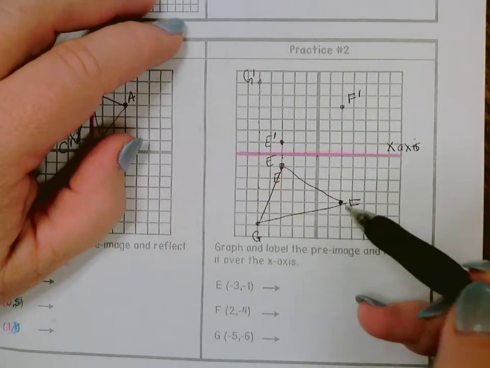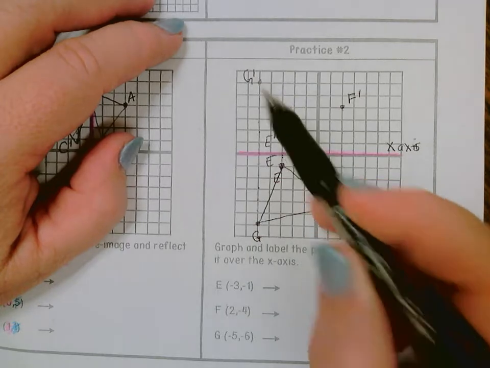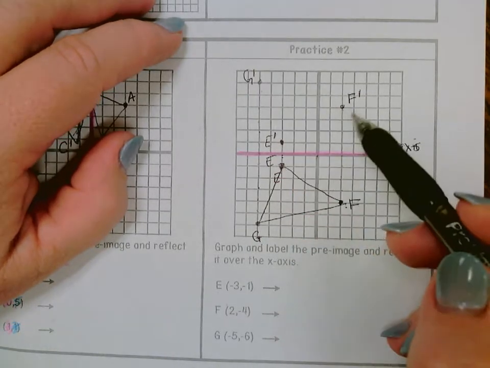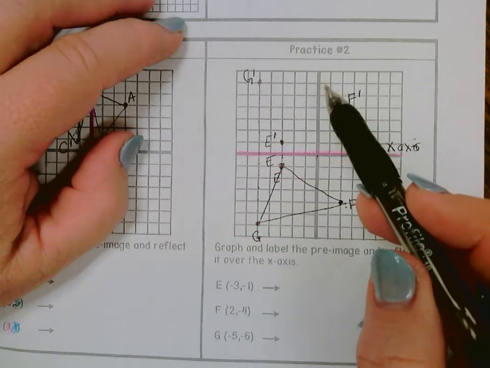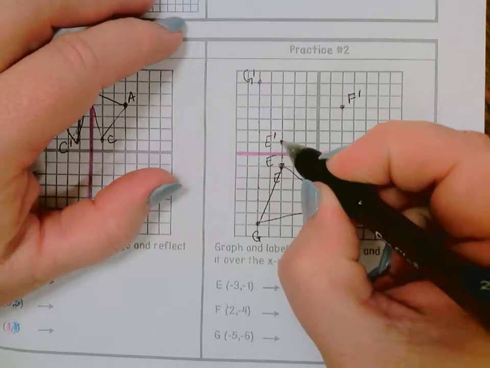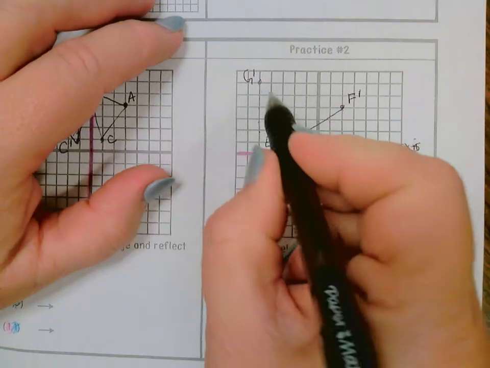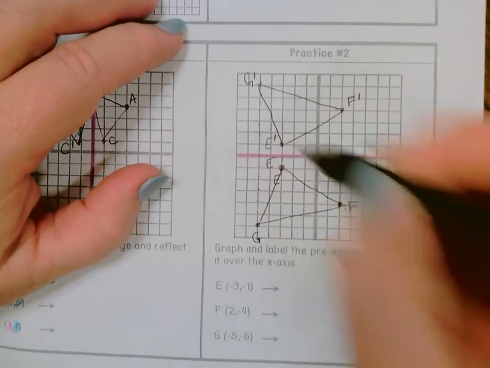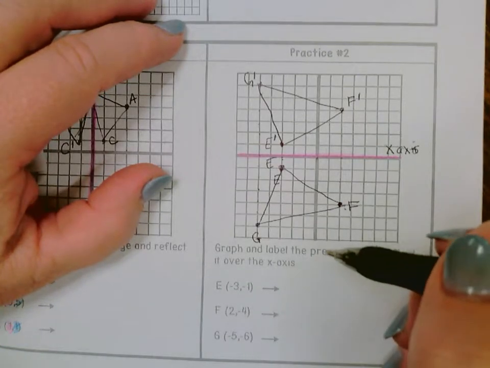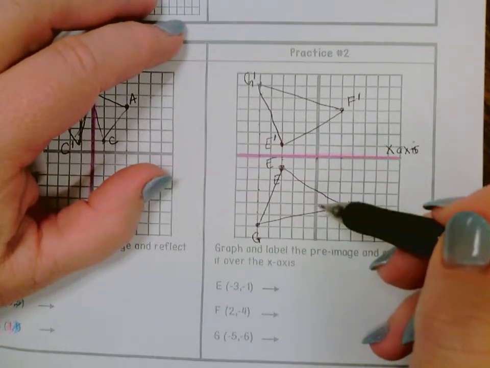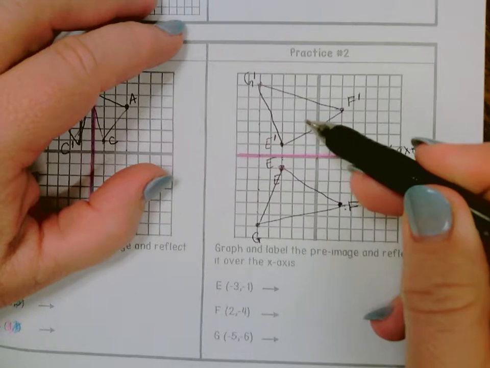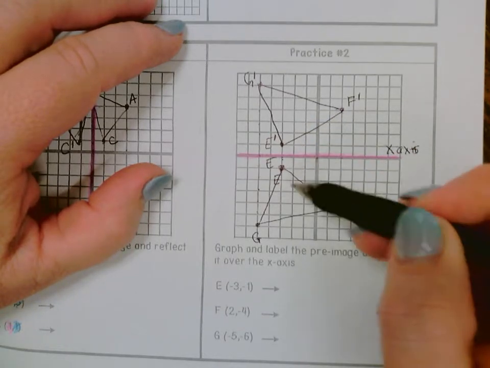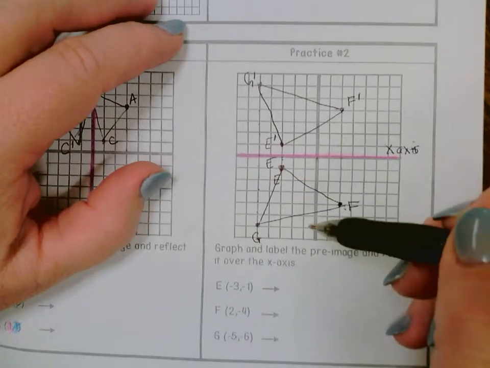Notice how I have my letters, and then I have my letters with the little, whatever that thing is called, that indicates that that's the second transformation. So I'm going to connect my lines. And you should be able to see right away whether you've done it right, because it will look as if I have flipped my triangle over onto the other side across the line of symmetry, and it should look exactly the same, only flipped.